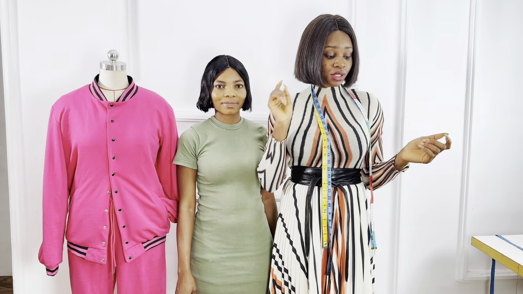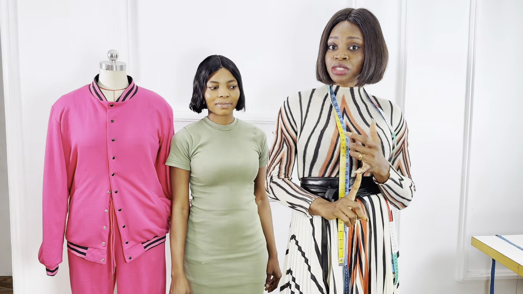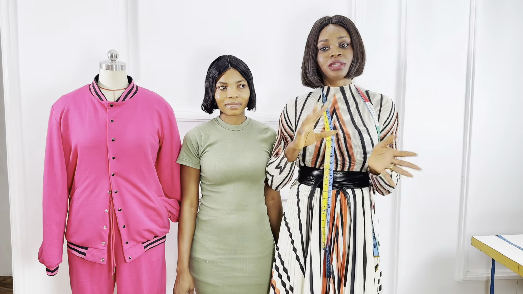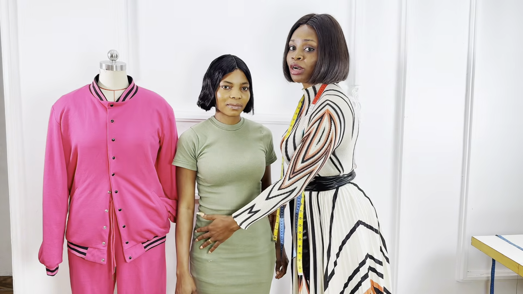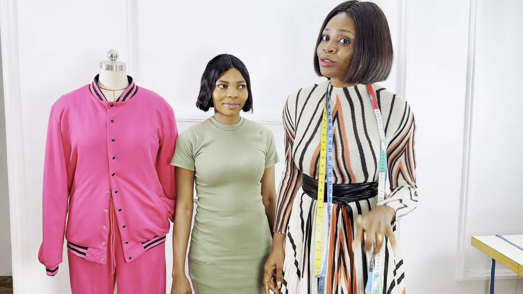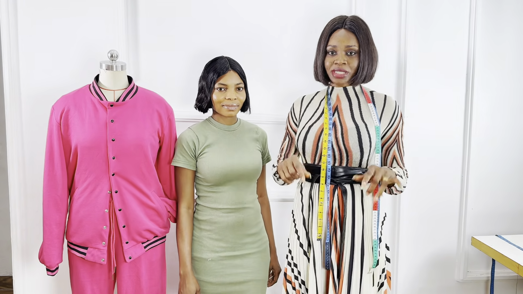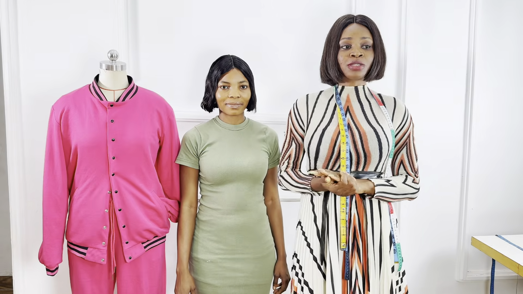All you need in the subtraction method is your bust measurement, and that's all. And then the other important measurements, I said, are your across bust and your across hip. Remember, I said take notes. At this point, I expect that you are writing. So I'm going to be starting with the important measurements.